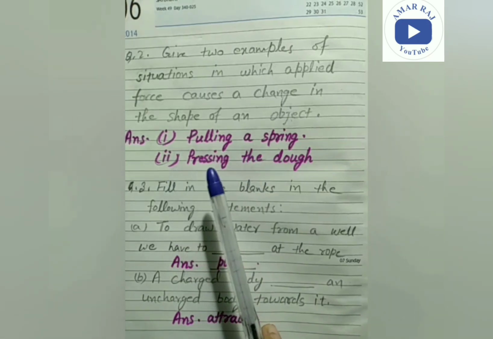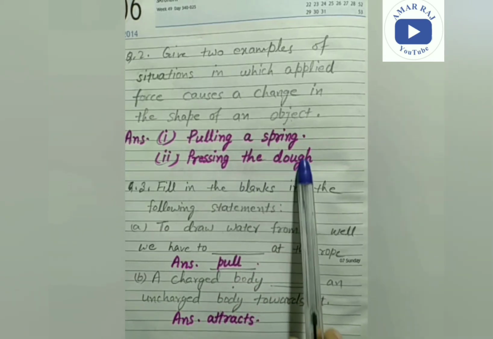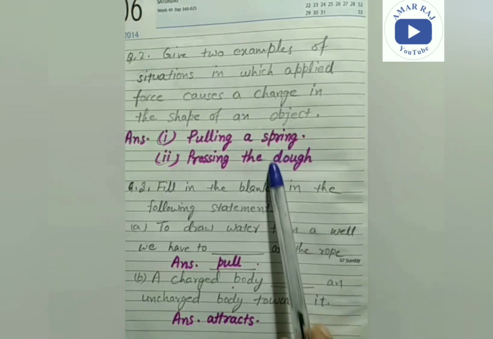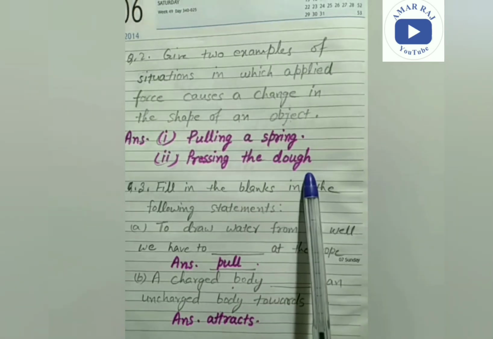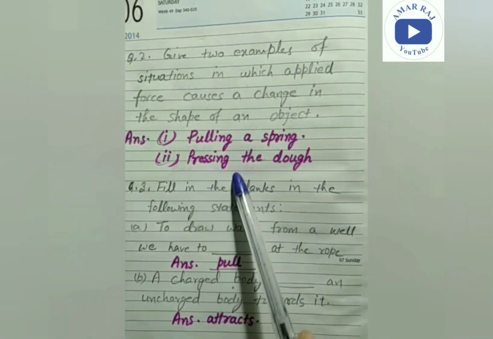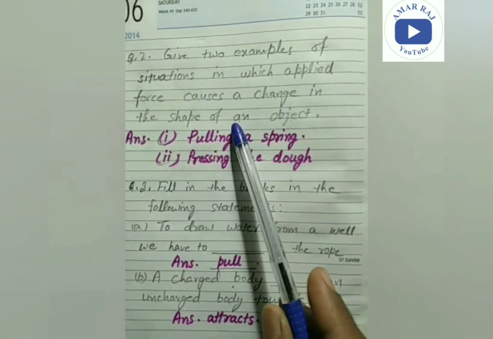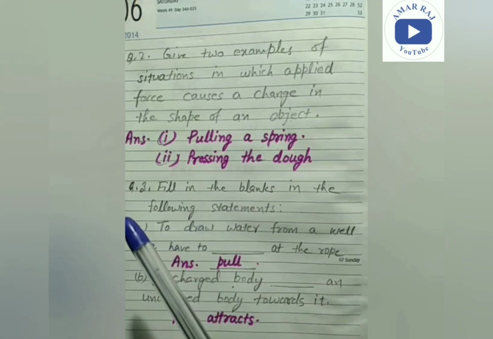You can write other examples like pressing the rubber or any soft object, pulling or stretching rubber. These are the examples in which push or pull or applied force can change the shape of an object. So you can write the situations or the examples from your own surroundings in your own words.